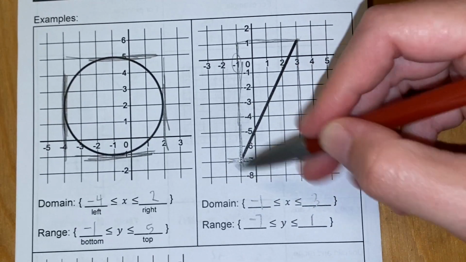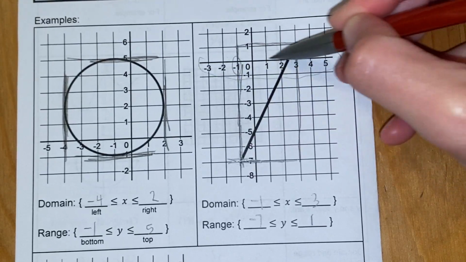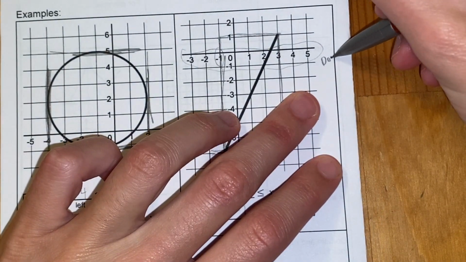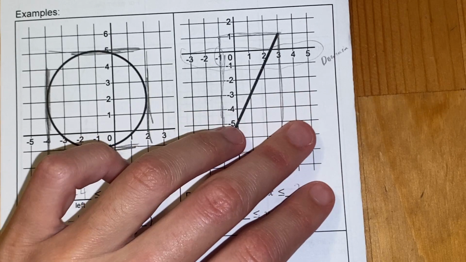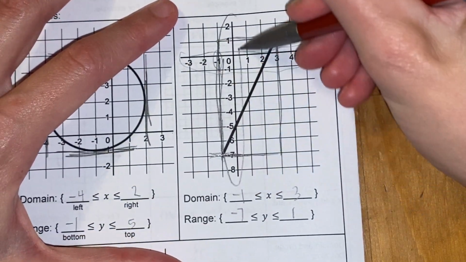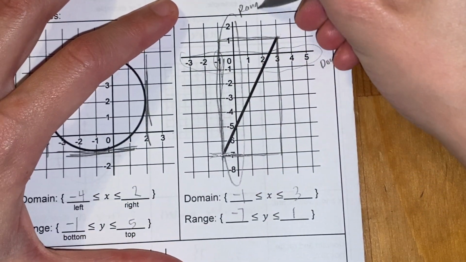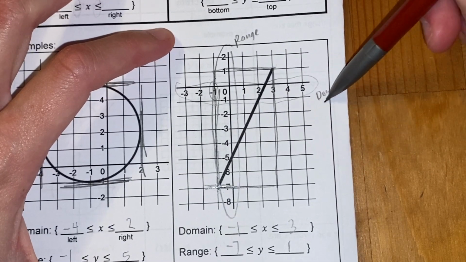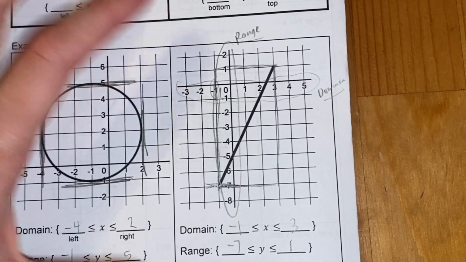Notice for domain, I'm always looking at the x value, right? I'm always looking at this line for the domain numbers. And when I'm looking for range numbers, I'm always looking at this line because my domain is always x values and my range is always y values.